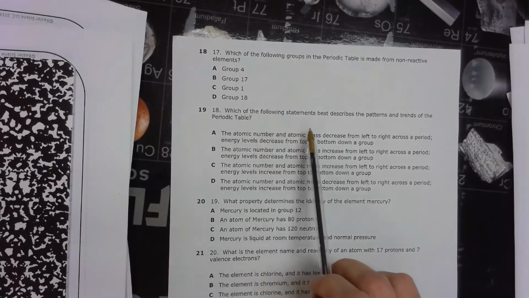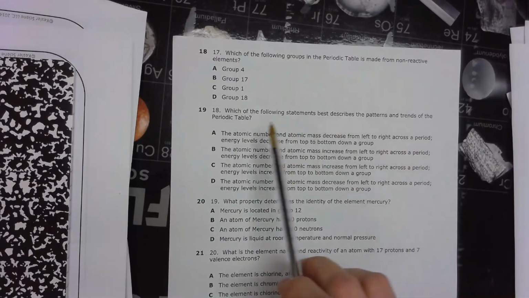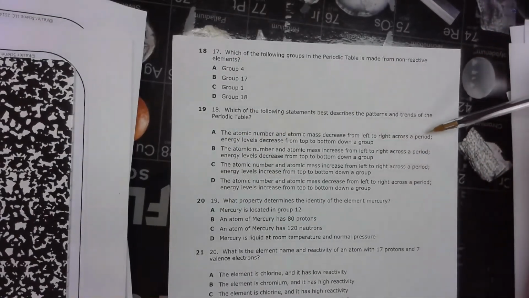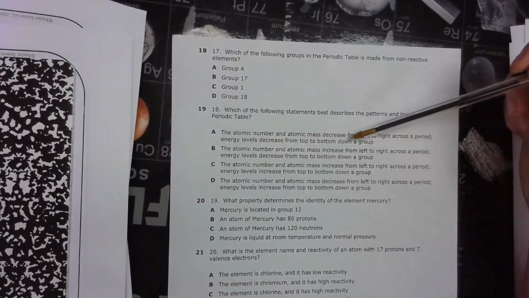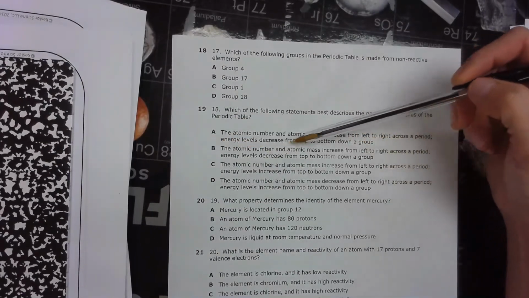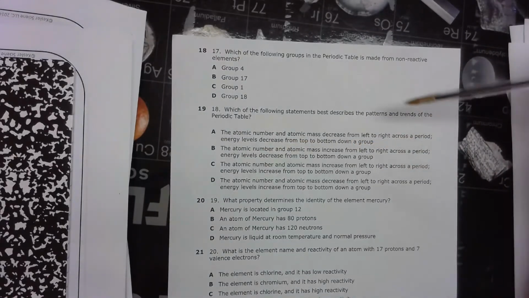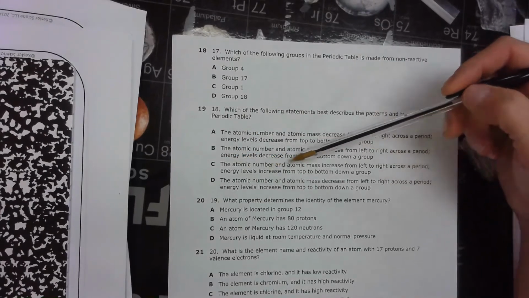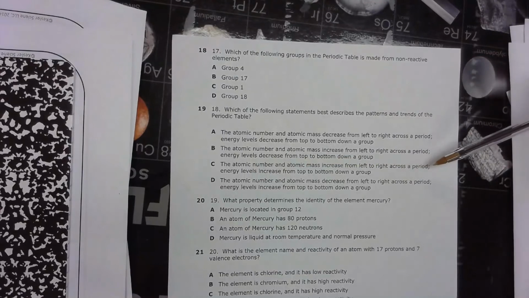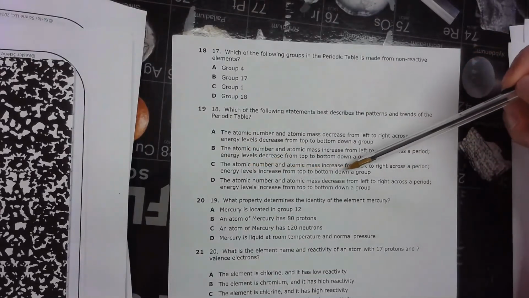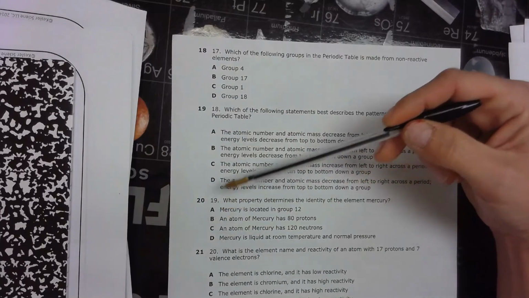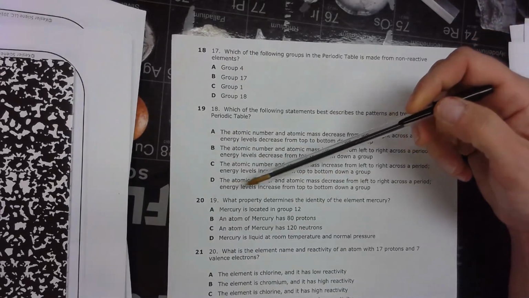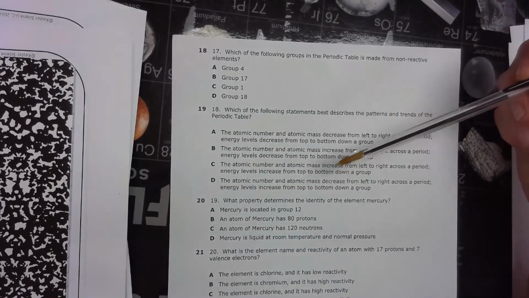Number 19. Which of the following statements best describes the patterns and trends of the periodic table? A, the atomic number and atomic mass decrease from left to right across a period. Energy levels decrease from top to bottom down a group. B, the atomic number and atomic mass increase from left to right across a period. Energy levels decrease from top to bottom down a group. C, the atomic number and atomic mass increase from left to right across a period. Energy levels increase from top to bottom down a group. And D, the atomic number and atomic mass decrease from left to right across a period. Energy levels increase from top to bottom down a group.